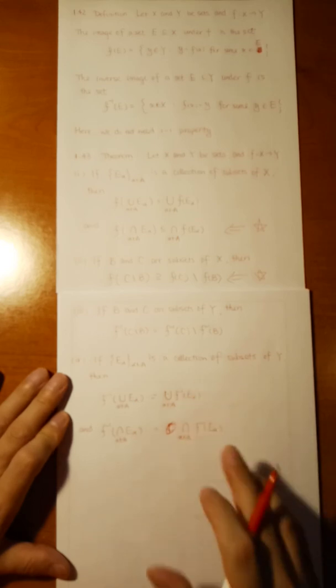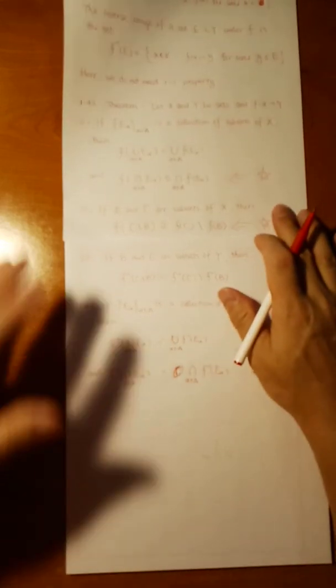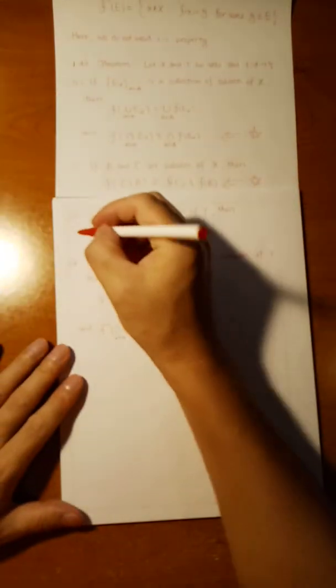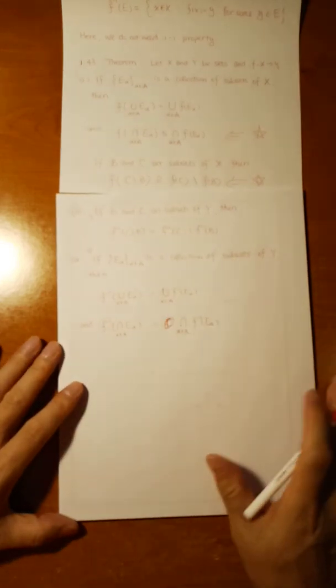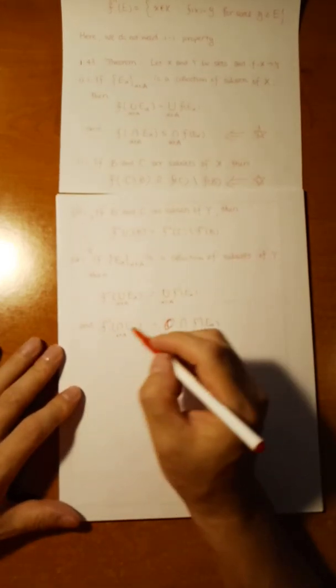They're both equalities. Okay. Well, let's change the index. So this is number 3. This is number 4. Well, to follow the textbook.